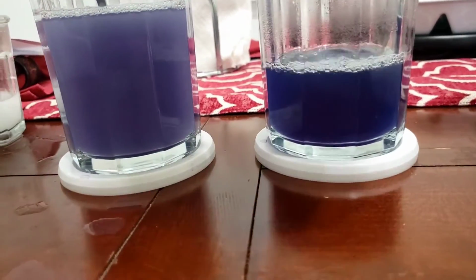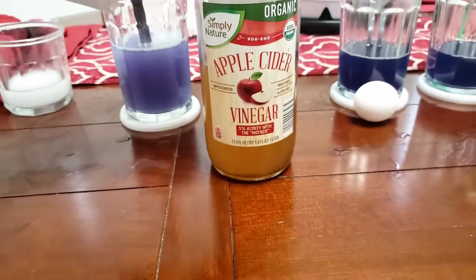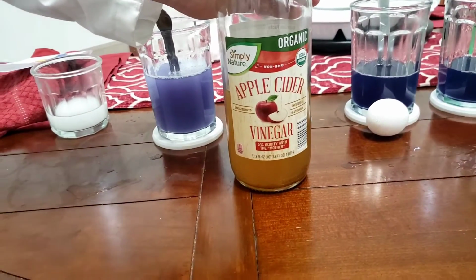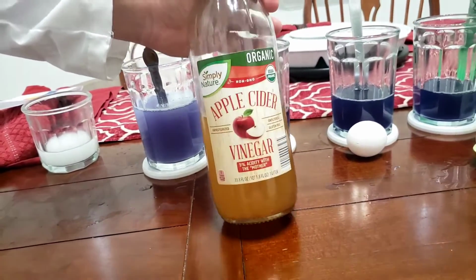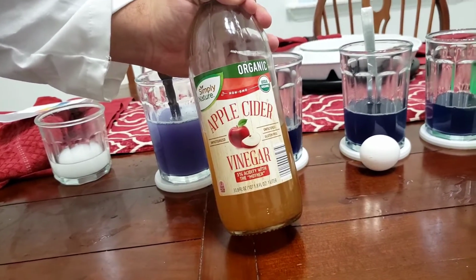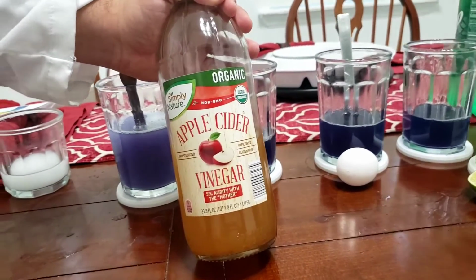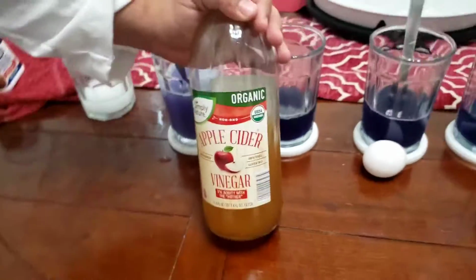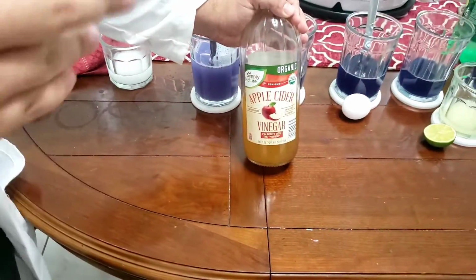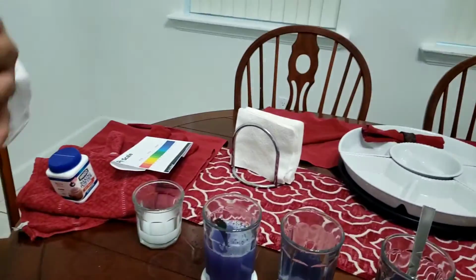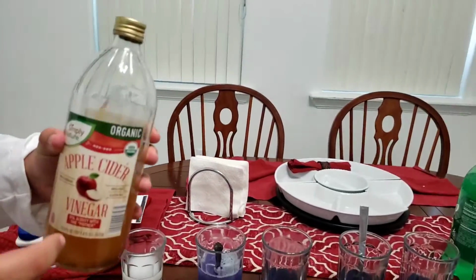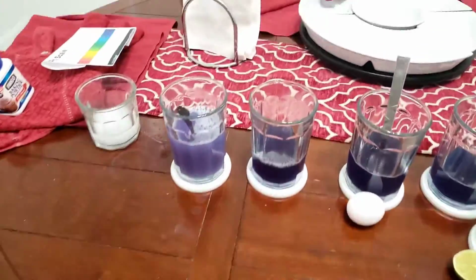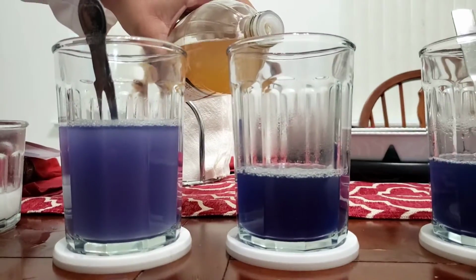I'm gonna be using apple cider vinegar. I was thinking of using white vinegar, but then I saw these different compositions, same process but different compositions, and it has 5% more acidity than usual. I want to see what the color change of this is, and see how acidic it can actually be. Alright, let's see how it will turn out.